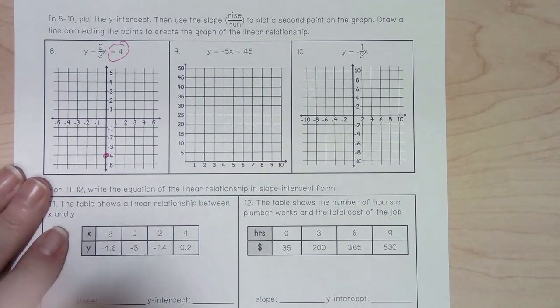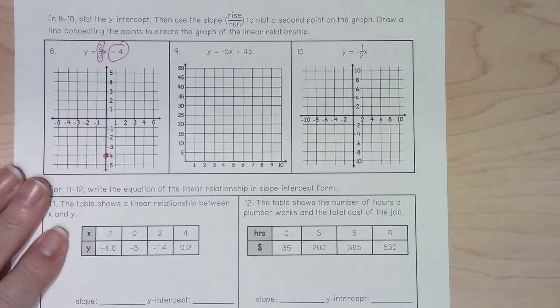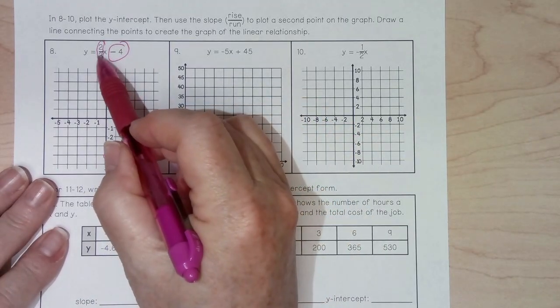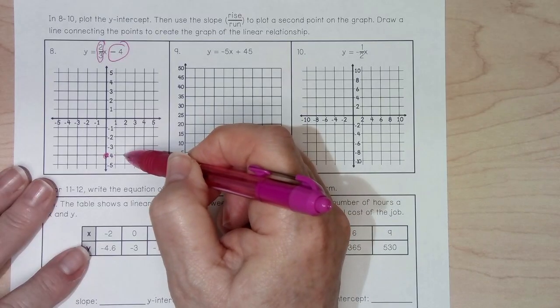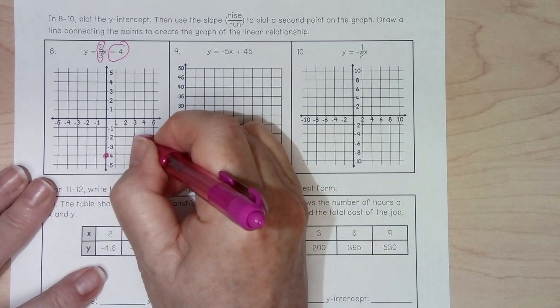I know it is a positive slope. So I'm going to go, my run is 3, so I'm going to go 1, 2, 3, and up 2.